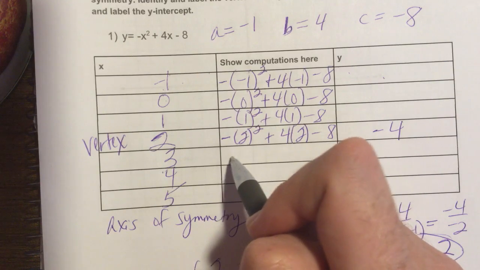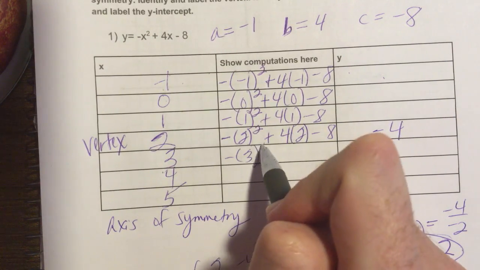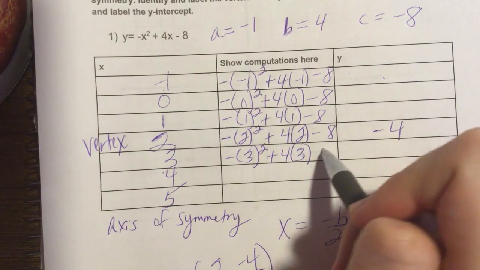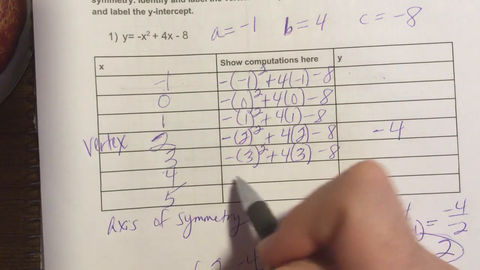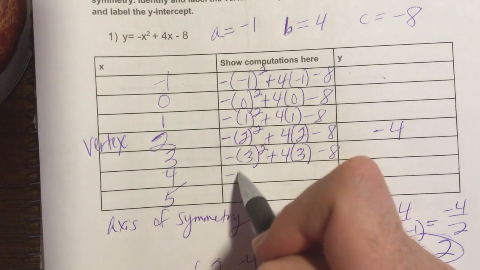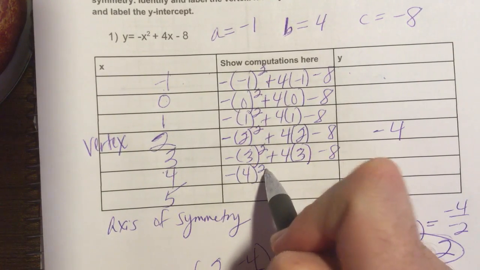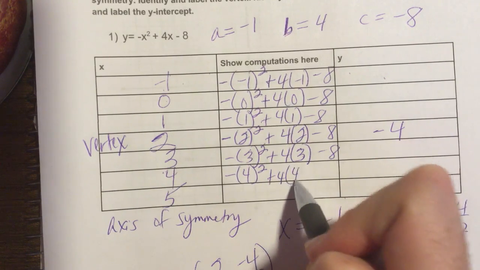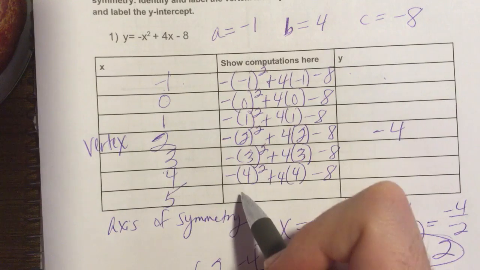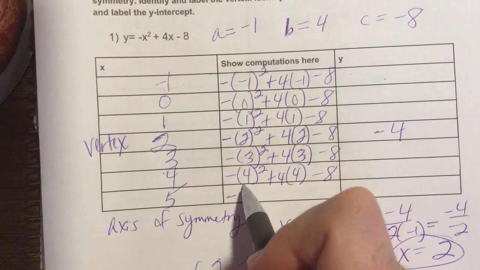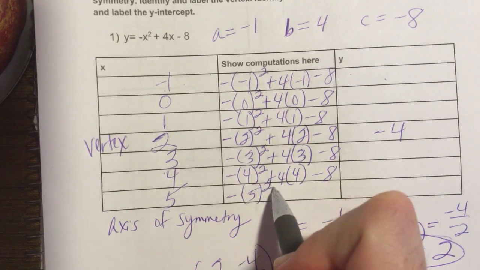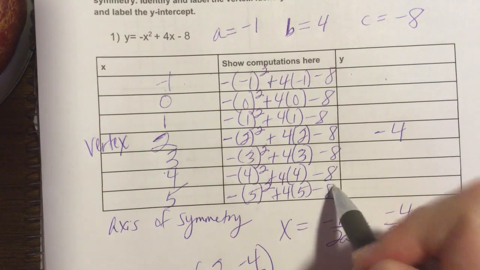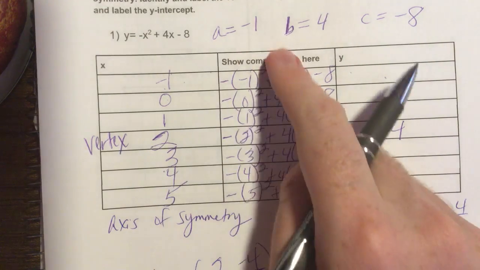x is 3 now, so it's going to be negative, open parentheses, put in 3 for x, square that, add on 4 times the 3, which is x, minus 8. And then x is 4, negative, open parentheses, put the 4 in for x, square that, add on 4 times 4 for x, and then take away 8. And then x is 5, so we're going to do negative, open parentheses, 5, square that, add on 4 times 5, and take away 8. And we would do all this math.